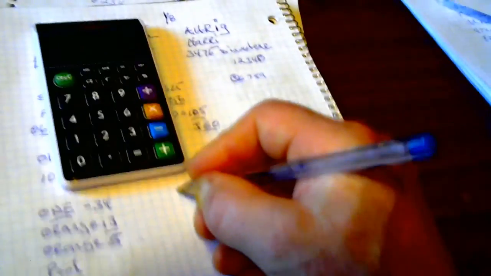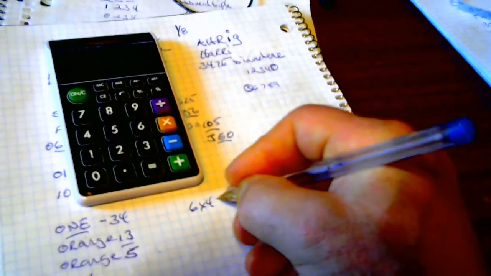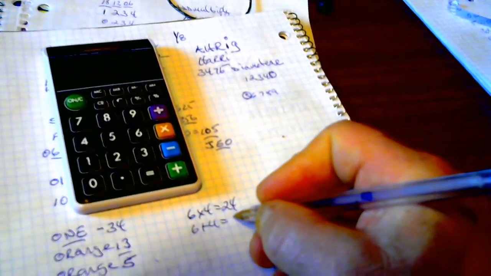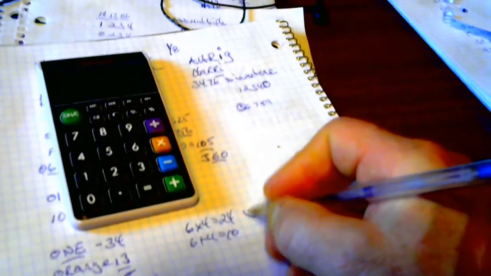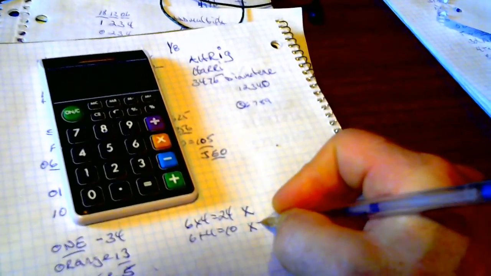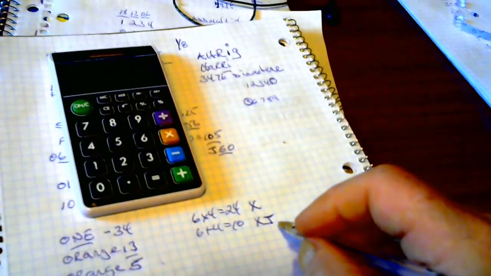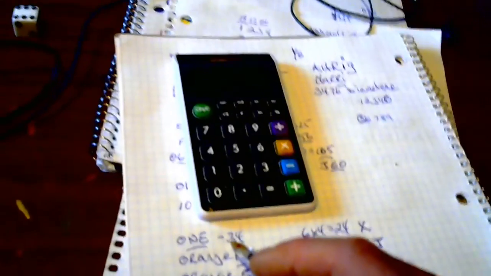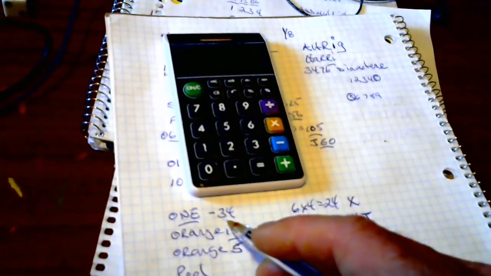34 equals DC. Should I do that again? The 6 times 4 equals 24, X. 6 plus 4 equals 10. They're both X. Okay, this total of 24 and 10 equals a total of 34, which represents number one, the letters DC, AC through DC, because it's a passing.